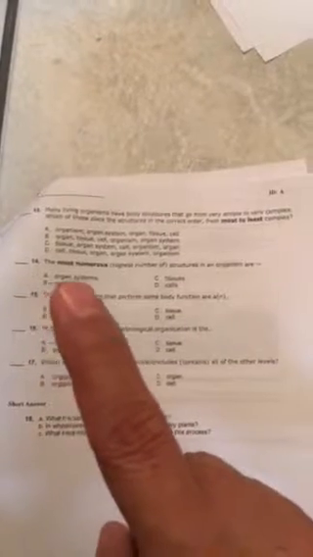14. The most numerous, highest number of structures in an organism are A. Organ systems, B. Organs, C. Tissues, D. Cells. 15. Two or more organs that perform some body function are an A. Organ system, B. Organism, C. Tissue, D. Cell. 16. The simplest living level of biologic organization is the A. Organ system, B. Organelle, C. Tissue, D. Cell.